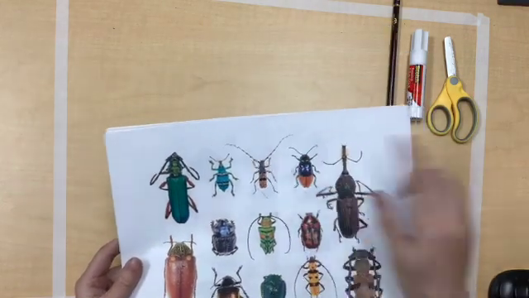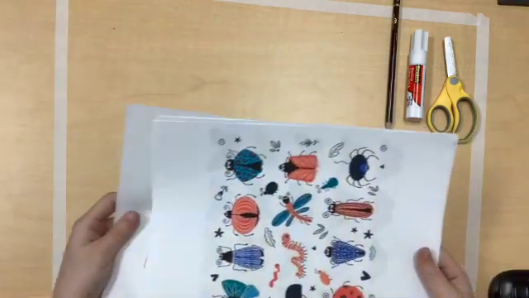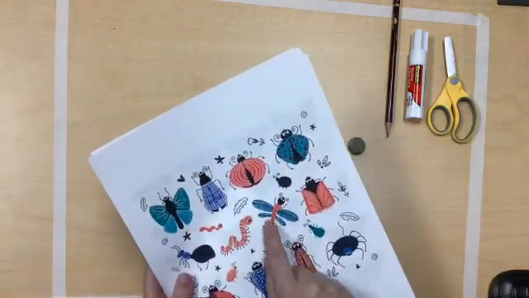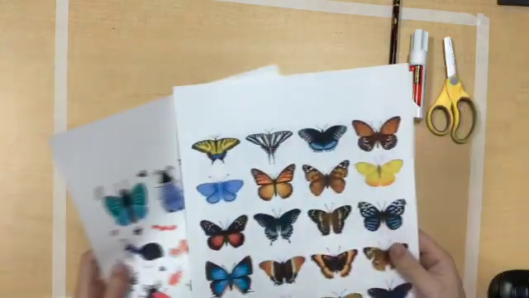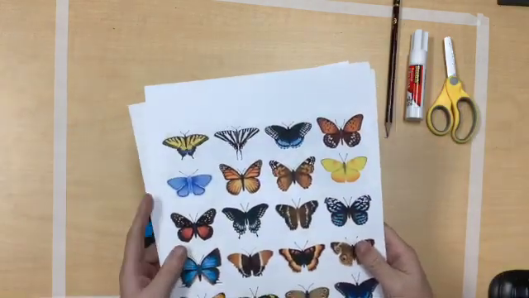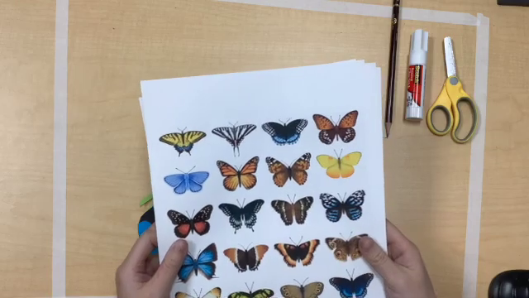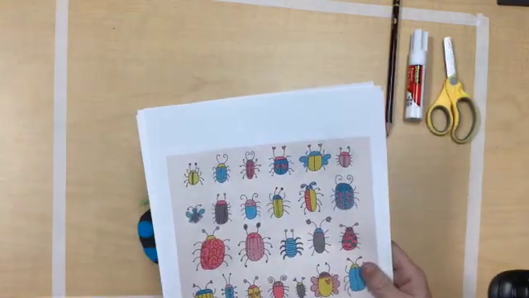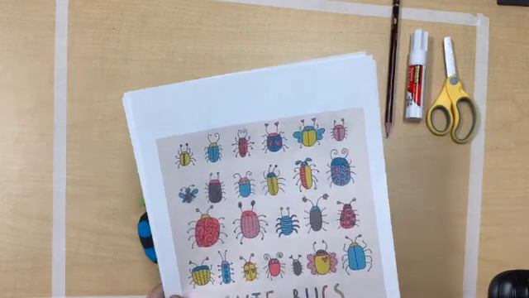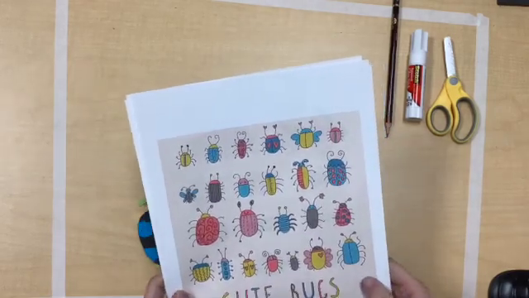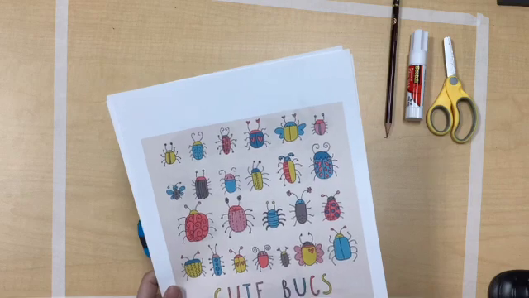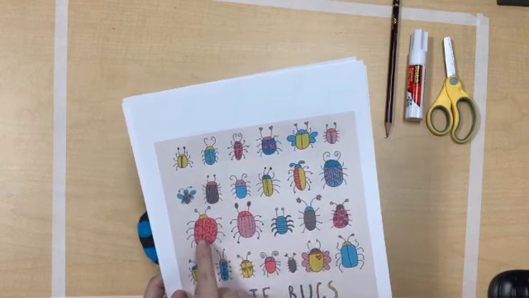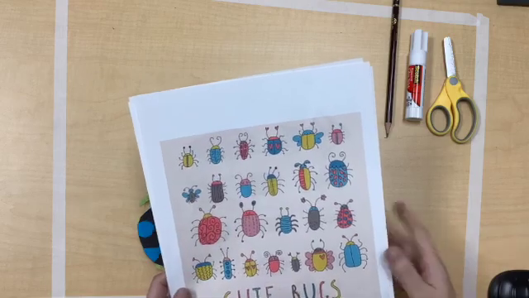long antenna. Maybe I want to have a bug that has big wings coming off of a long body. I could do something like a butterfly, right? There's many different types of bugs in the world, so maybe you even want to make your own type of bug. You could surprise your teacher with your own special bug that nobody has ever seen before. Maybe your bug has lots and lots of legs, or maybe it has a swirly pattern on its body, right?